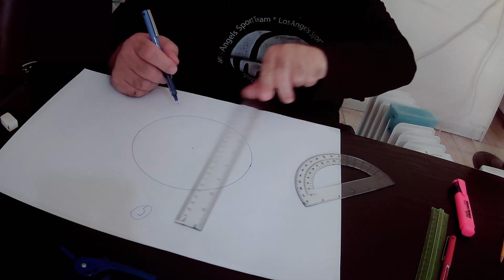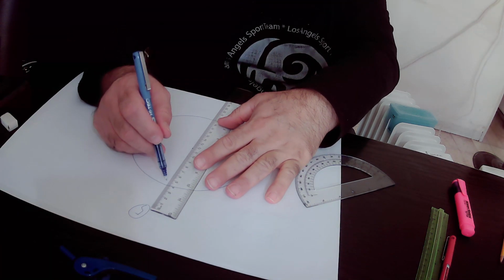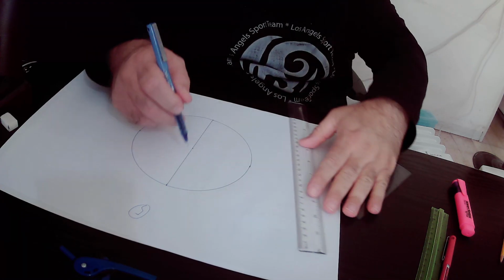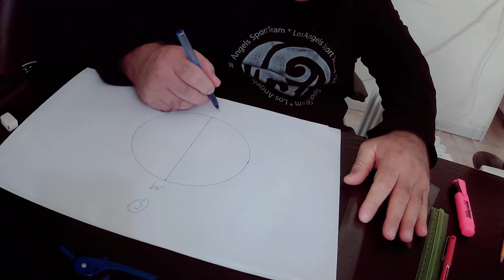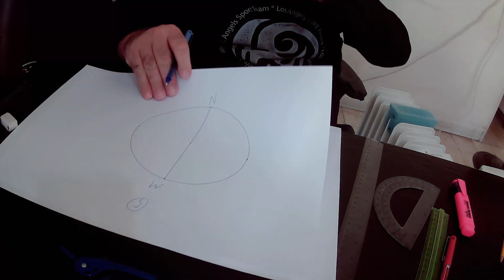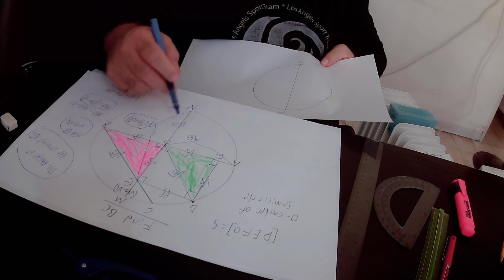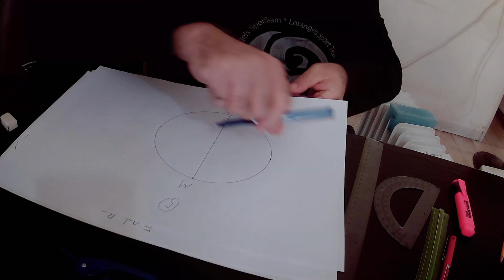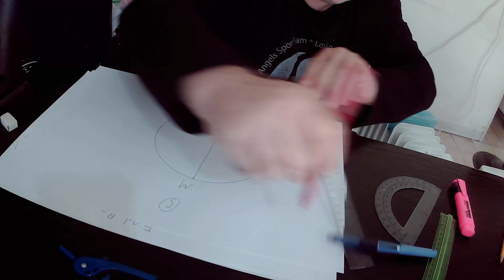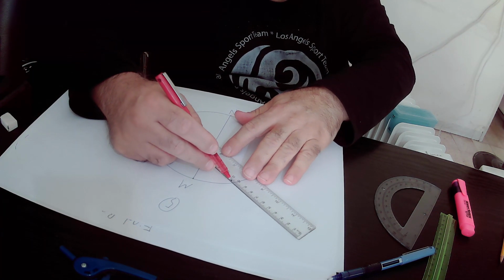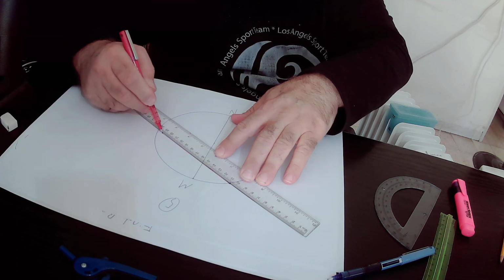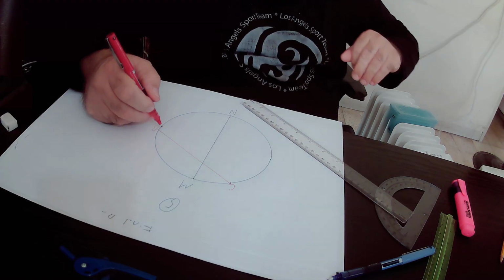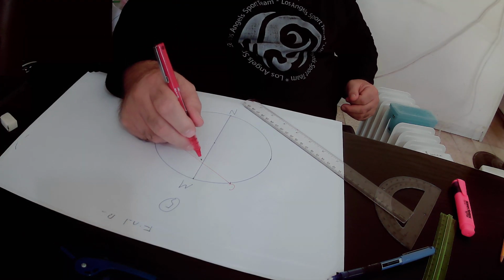This is called MN. That intersects with chord CB. The intersection point is here at point E.